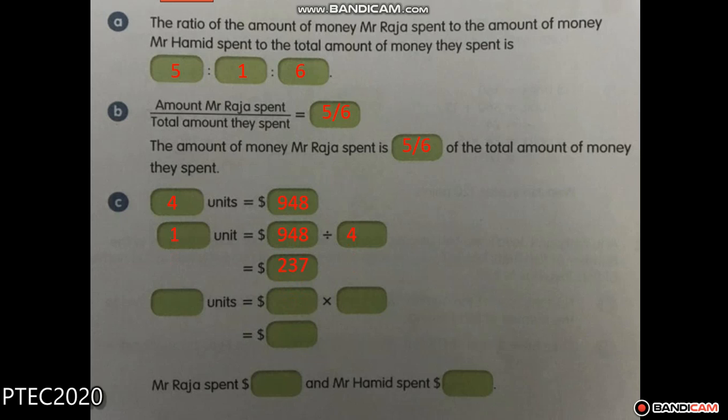237. Now we know that 1 unit is 237, and Mr. Hamid is 1 unit. So that is the amount Mr. Hamid spent. But we need to find the amount Mr. Raja spent. Mr. Raja has 5 units, right?